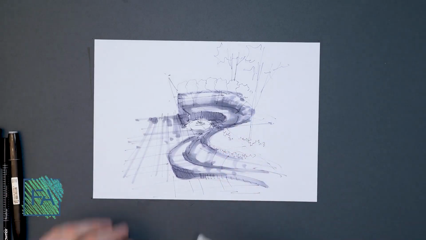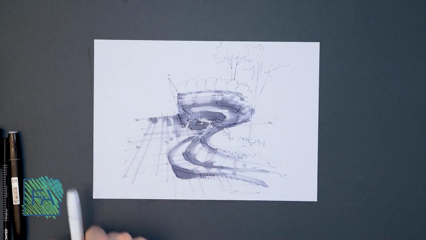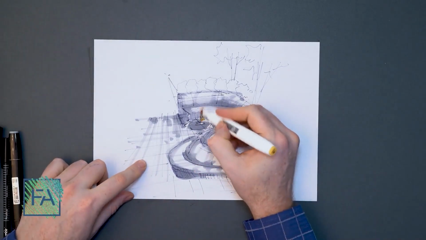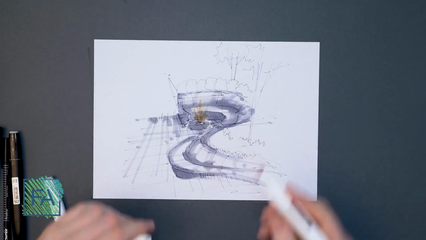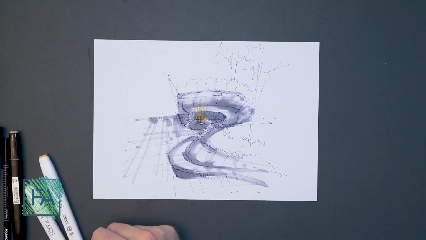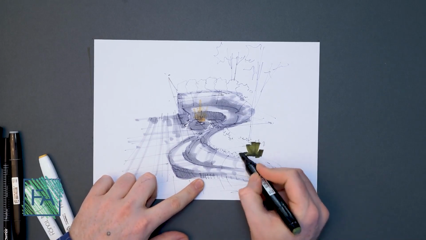And by this we can show the softness. Let's add some warm color inside it for these areas. Now let's add some green color. Let's see what we have here. 231 should be fine.